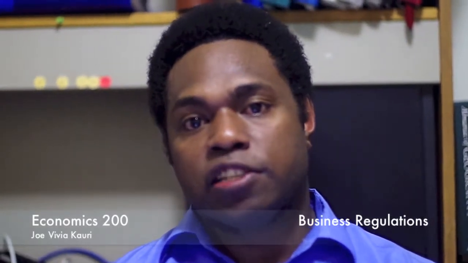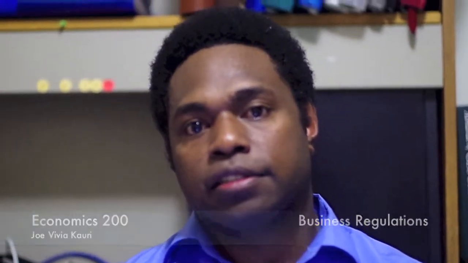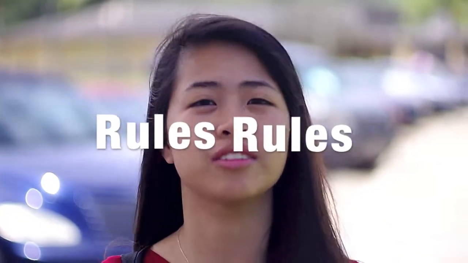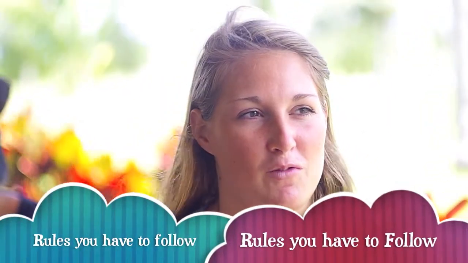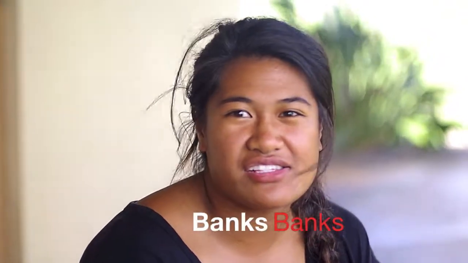Some of these regulations stand out significantly. What's your first impression when you hear business regulations? What's one word that comes into your mind when you hear the phrase business regulations? First thing that comes into my mind is rules. Money, kind of what rules you have to follow. Cautious and safety. All I think about is banks, I guess.